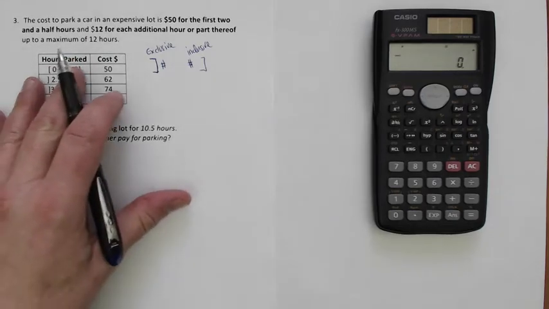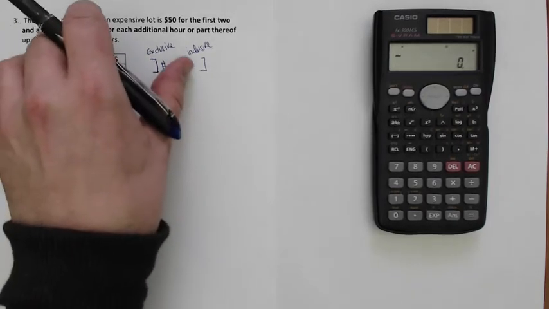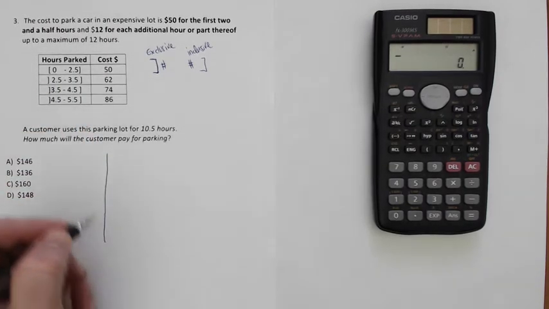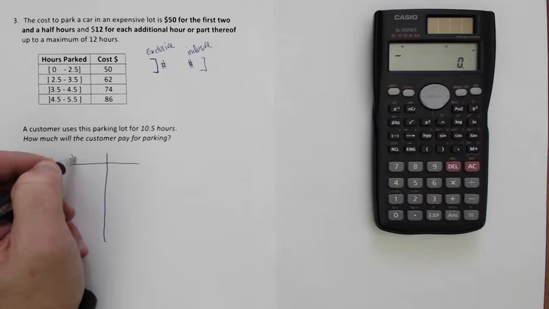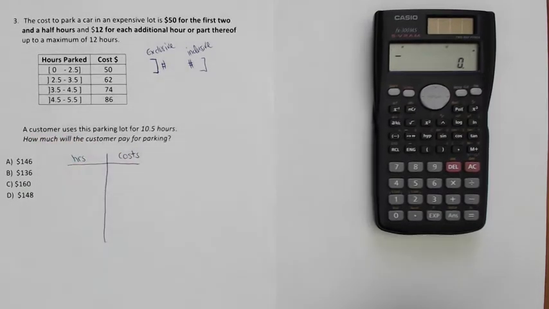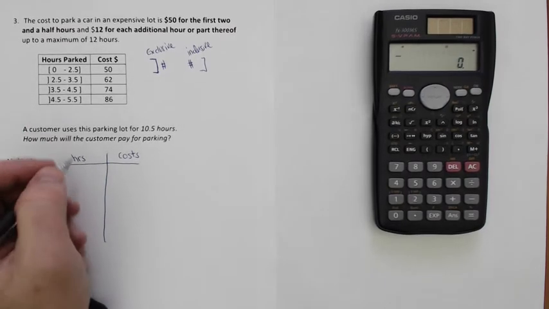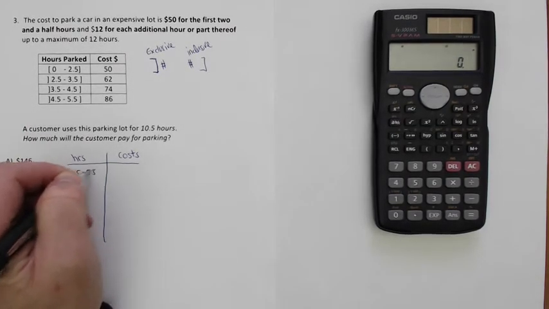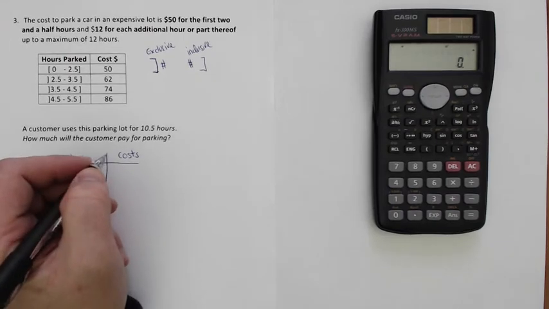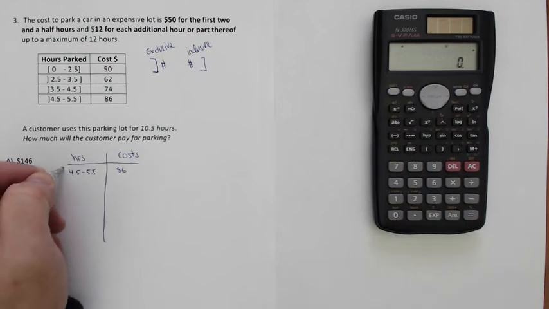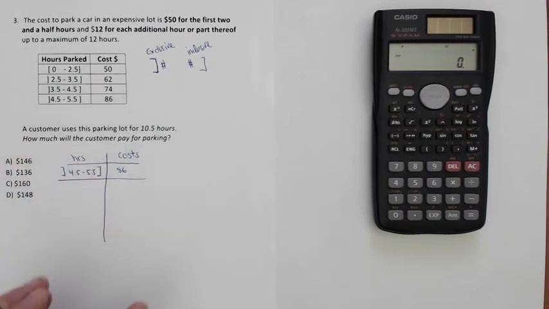So the only way to solve this without making mistakes for sure is to extend the table. So you're going to watch me just do this here. Really easy. It's going to be my hours, and over here are my costs. And then I'm just going to run the pattern. So I'll just pick up from where it left off, 4.5 to 5.5. And the cost of that was, what, $86. Now, I know that that bracket wasn't counting there, and it was counting there. And so I'm just going to run that pattern.